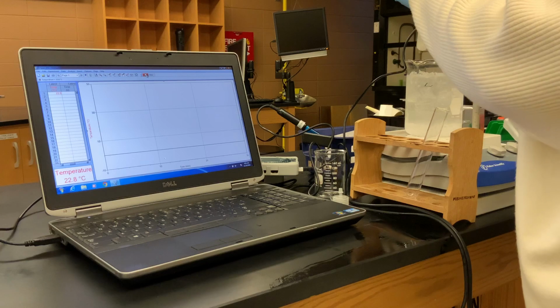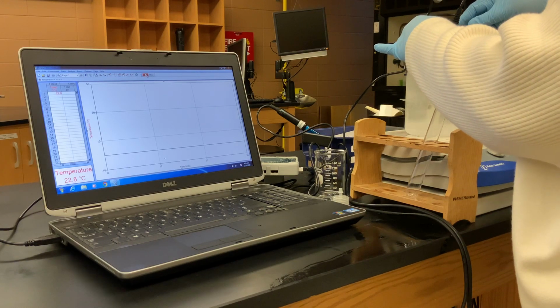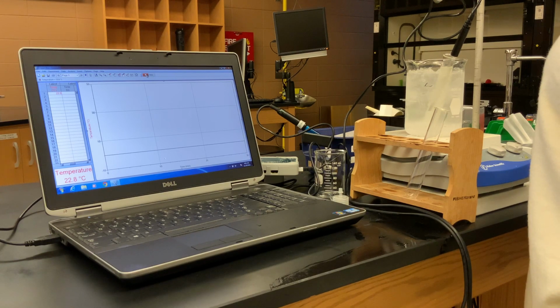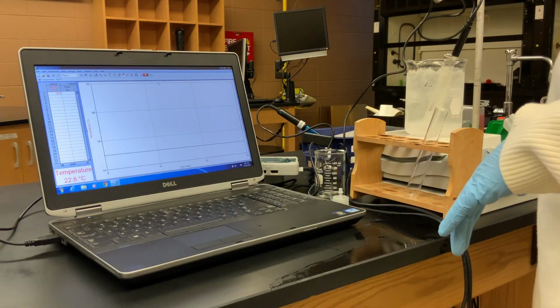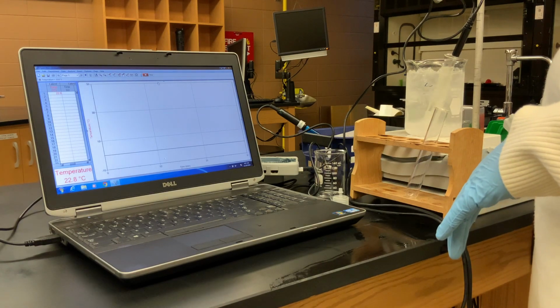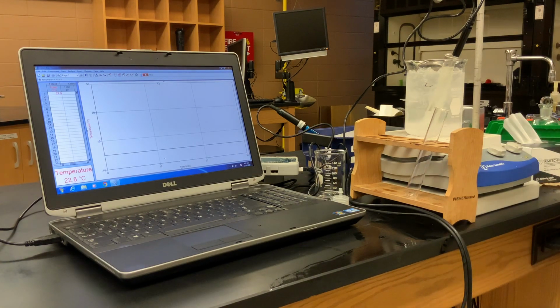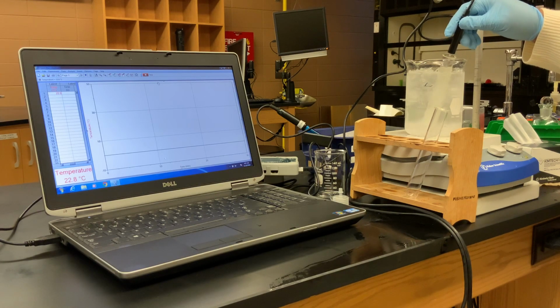So every minute we're going to get a temperature reading. So our starting temperature, our diesel is definitely liquid.